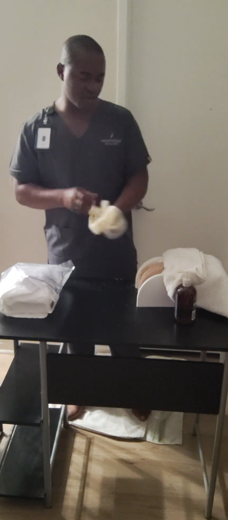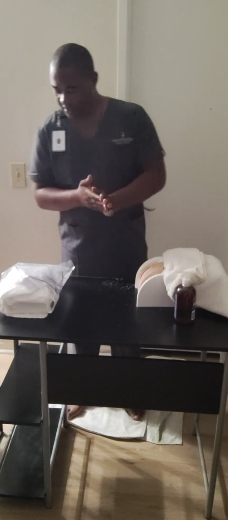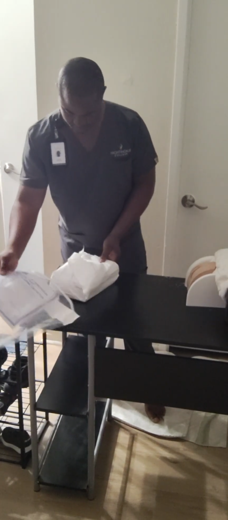So I'll go ahead and take off my gloves, put that in the trash, perform hand hygiene, and I'm going to grab my catheterization kit. I could use this like my trash, or I can toss this. So I'm going to open my kit from the furthest, and then the sides, and then the one closest to me.